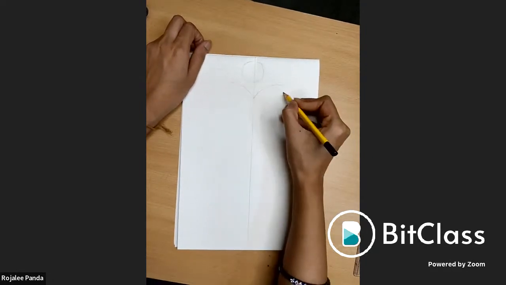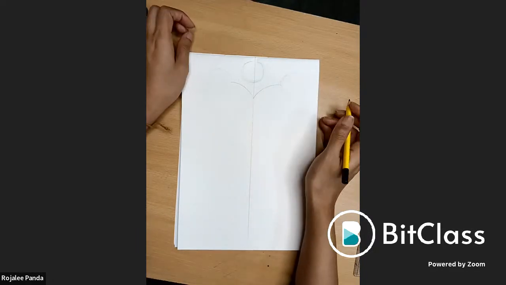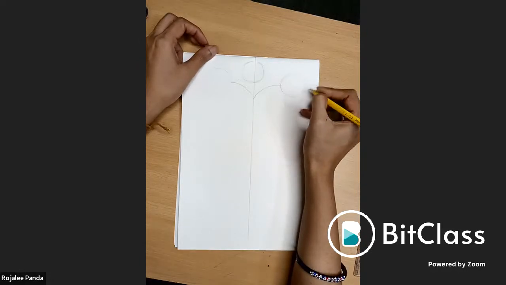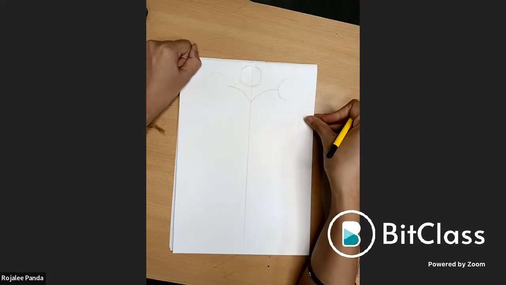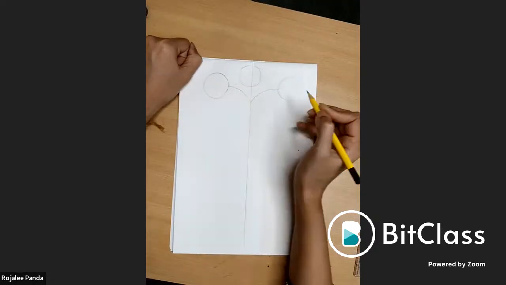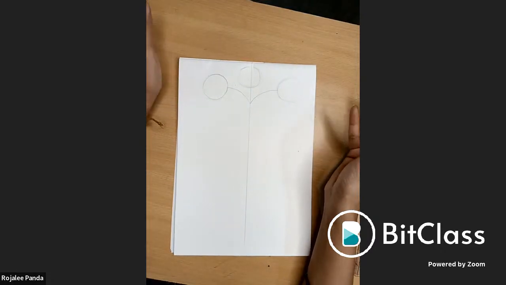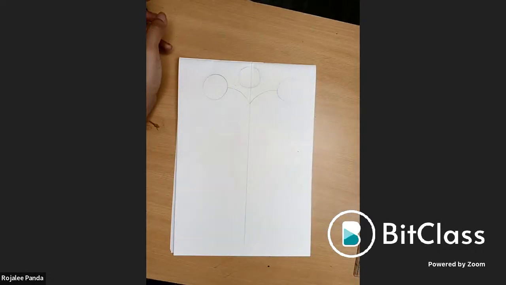Try to add an equal pattern on both sides. We want, what is it called, that mirror image. Okay. Make it very lightly. I'm making it a little darker, but you have to make it very lightly. We are going to make one pattern, one flower and leaf pattern.